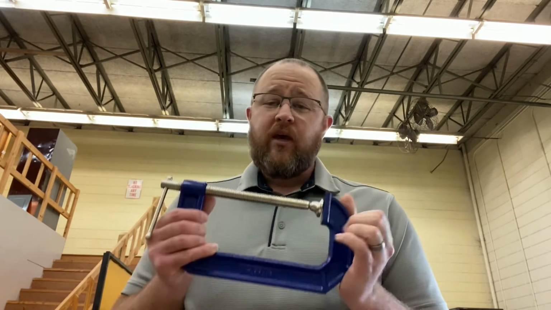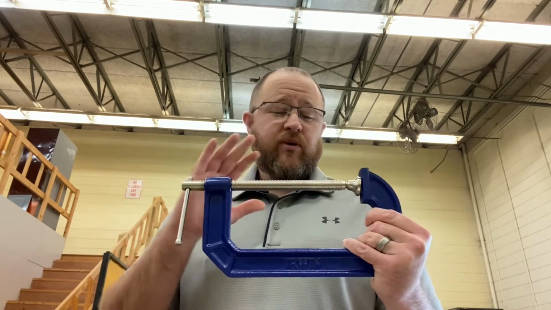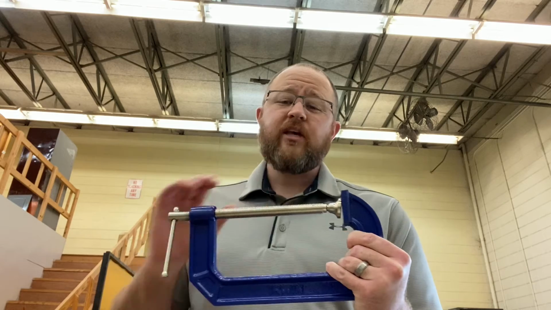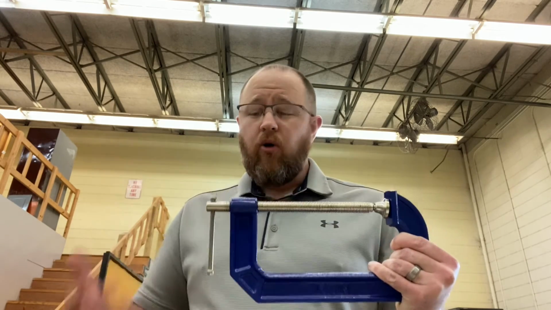And last but not least, the last group of tools that we're going to talk about is holders, things that secure something. The perfect example of that is this C-clamp right here. As you all know, the C-clamp is a perfect example of what you use in order to hold something down. You're getting ready to cut that piece of wood, or you're holding that piece of metal down so you can tack weld it into place.